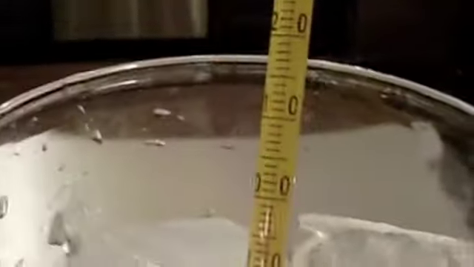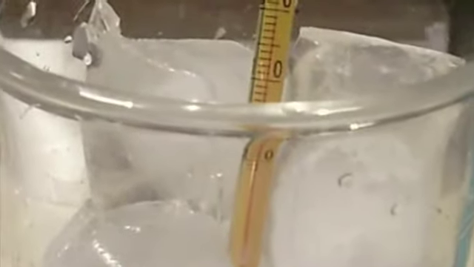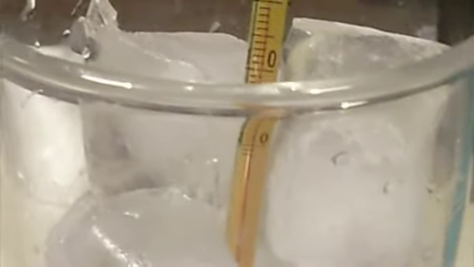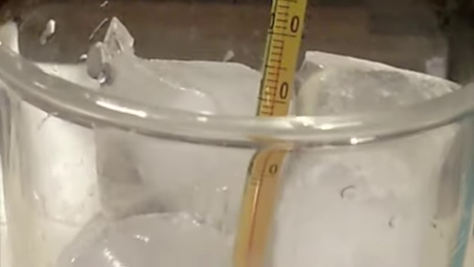Welcome, scientists. Today we are going to be conducting an investigation to find out the melting and boiling point of water. A few things before you begin. First, is your data table set up? Check to make sure you have 3 columns, one for time, one for temperature, and one for state of matter.